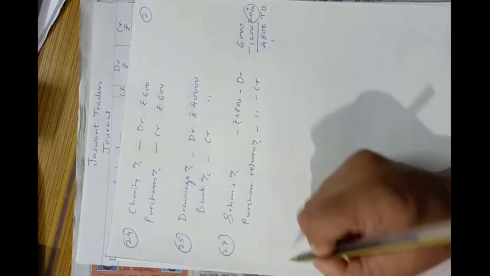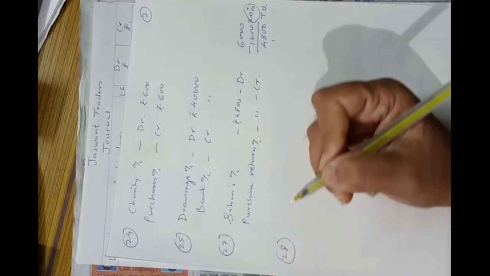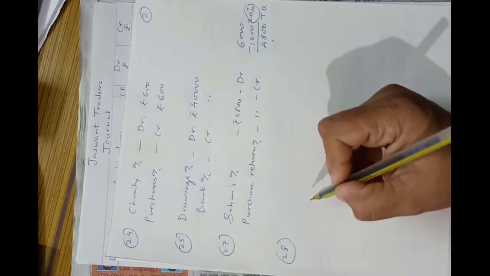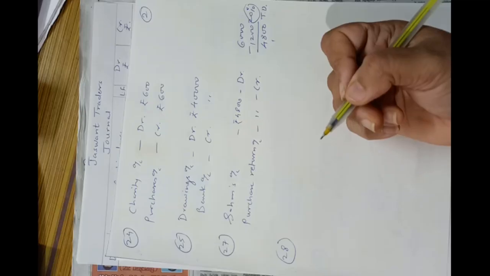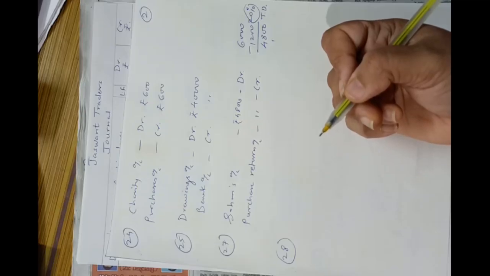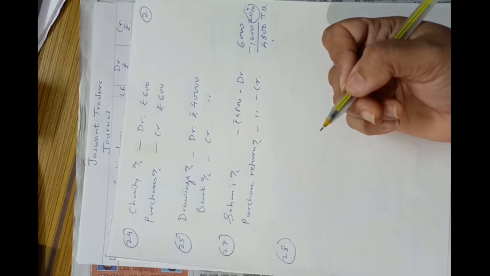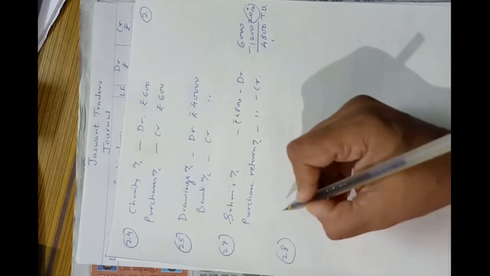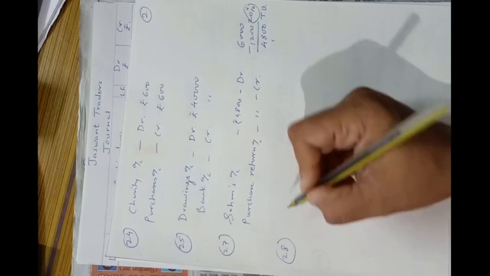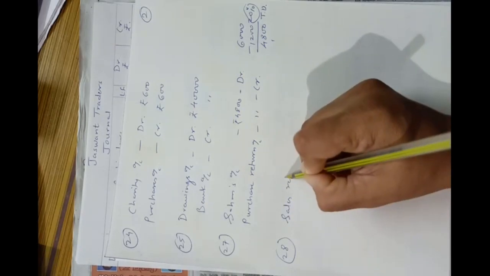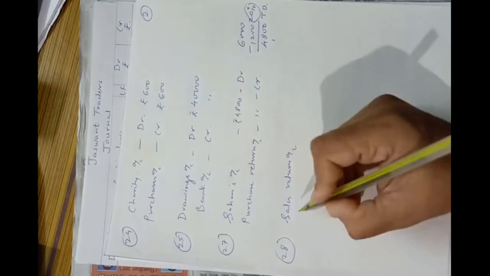Okay. Now on 28th April, the entry is Sunil returned goods of list price rupees 10,000. In the above transaction of 23rd April, we have sold goods to Sunil and we have allowed 20% trade discount. Again here on 28th April, Sunil returned goods of list price rupees 10,000. So two accounts will be involved here. As sold goods are returned, sales return account and Sunil's account.